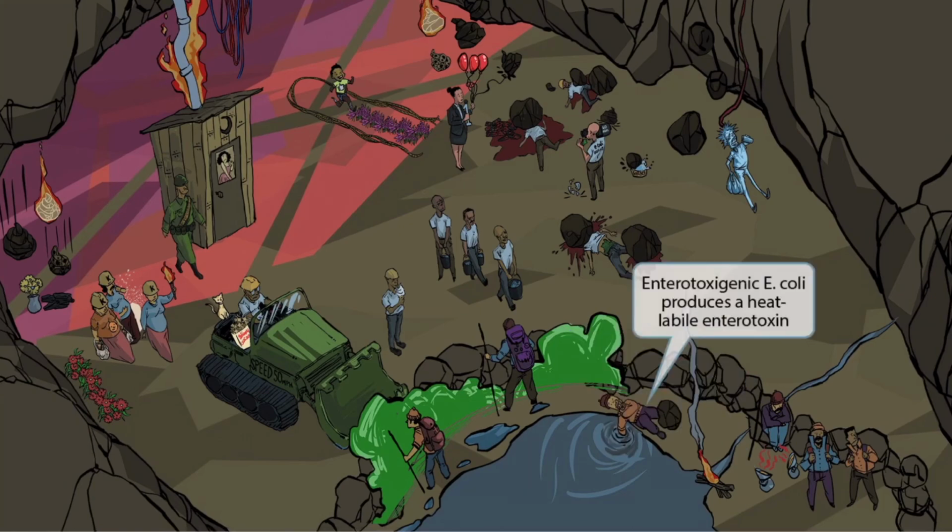Okay, now let's discuss the heat labile toxin. This just means that the toxin is destroyed by heat. To represent this, we've shown a guy who is an emotional wreck. He's been crushed by the rock and is stuck here, so he's much more liable to emotionally break down while waiting for the rescue team.